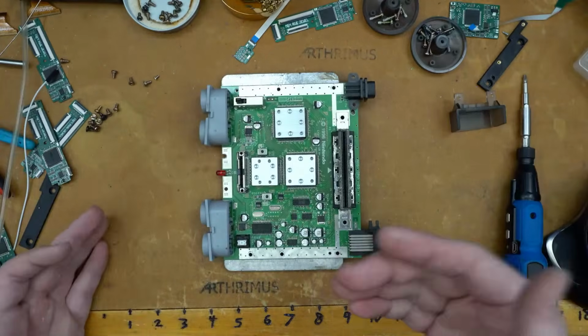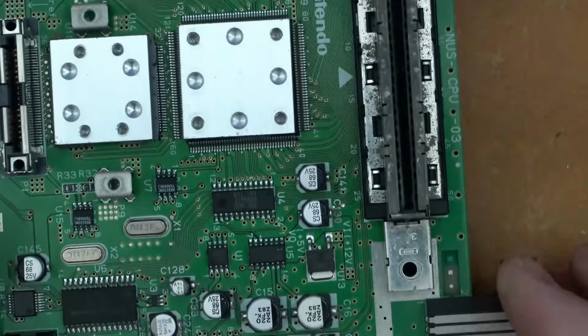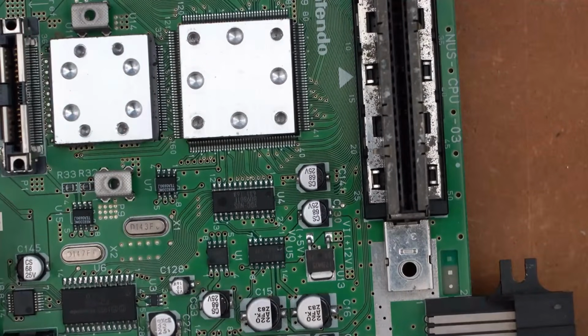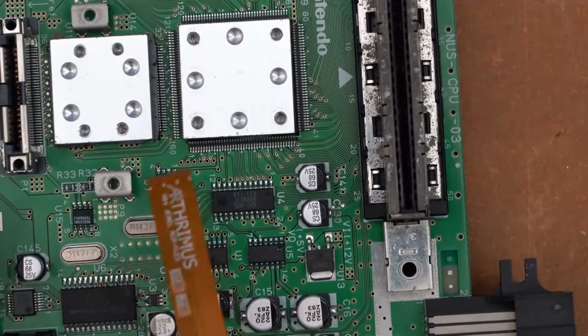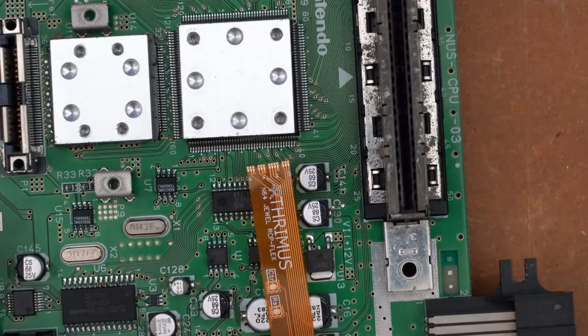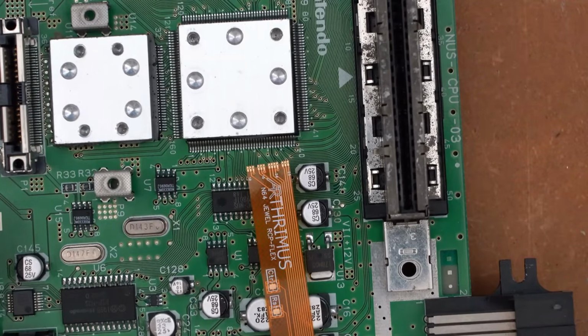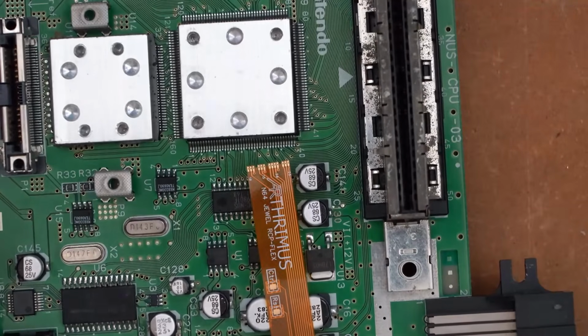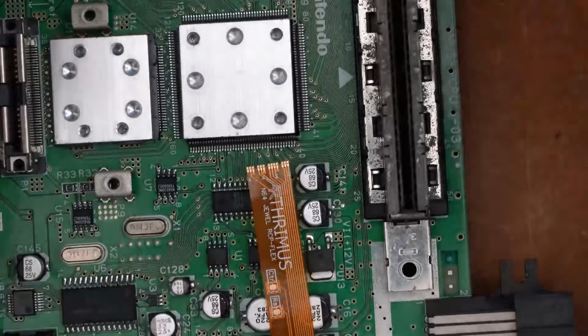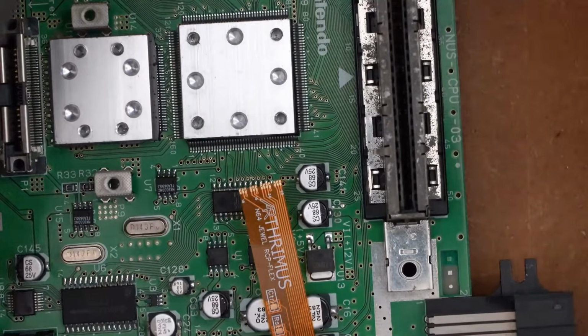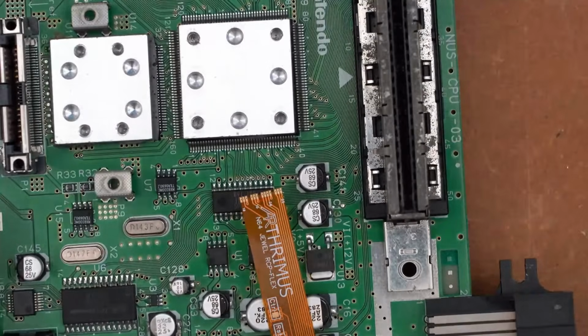So for this one, we're going to be soldering straight to the RCP. And we're going to be using this flex cable. It's similar to a GEM flex cable, similar design, but it has fewer pins because we don't need to collect any of the audio signals for the RGB mod because it's still analog, so it still uses the existing analog output from the N64.